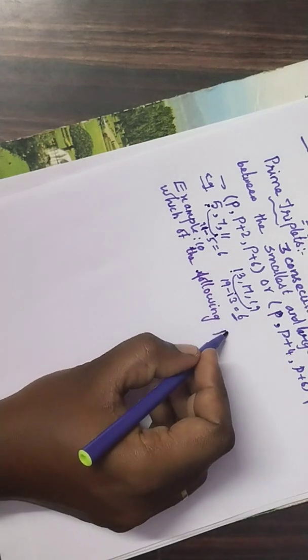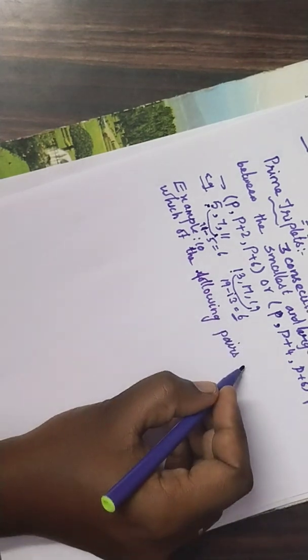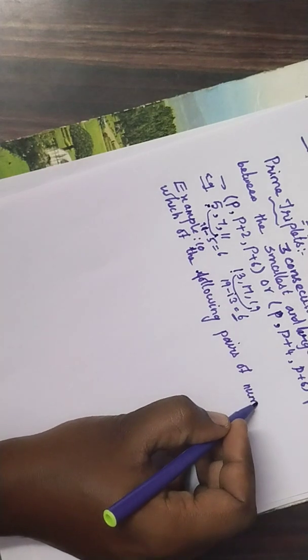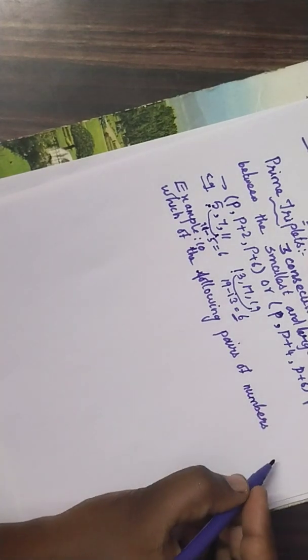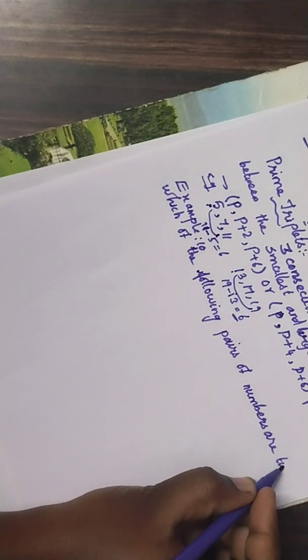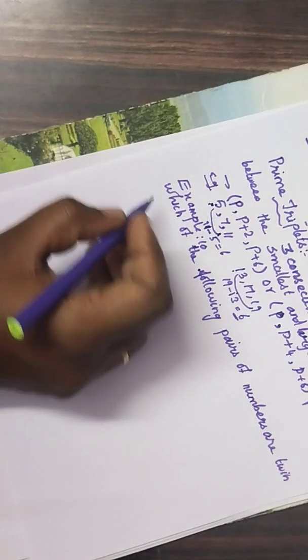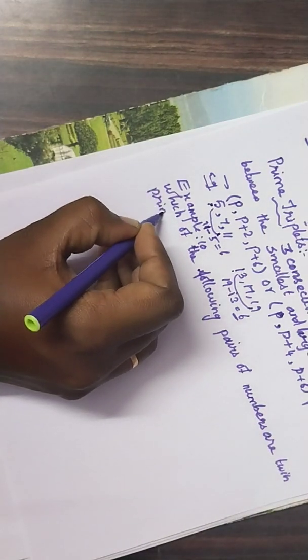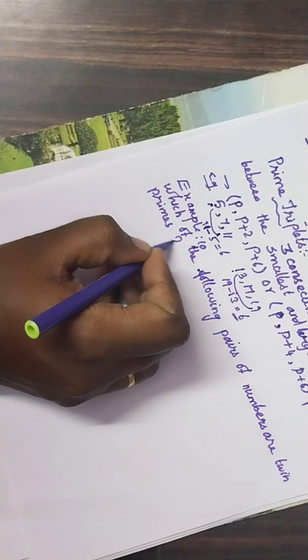What's the question here? Which of the following pairs of numbers are twin primes?